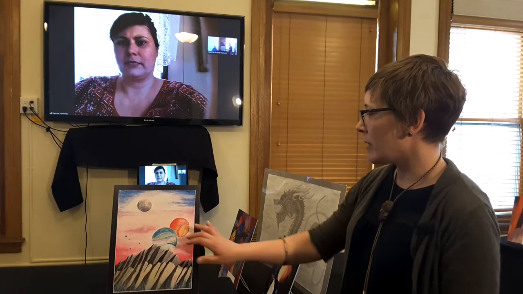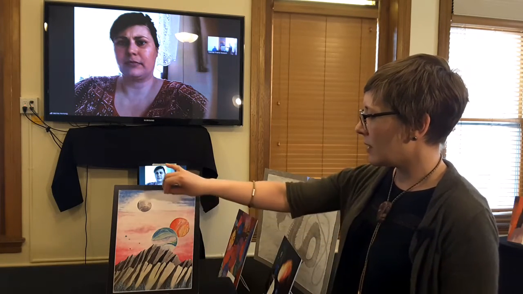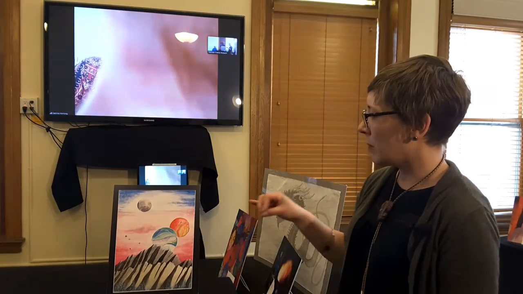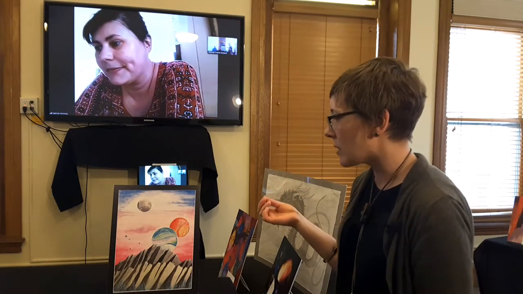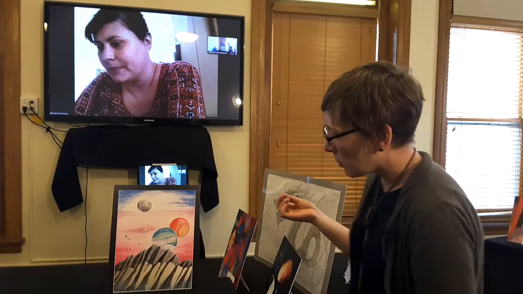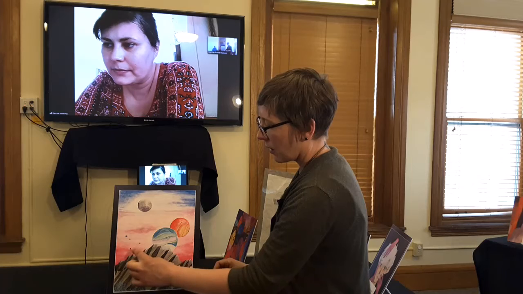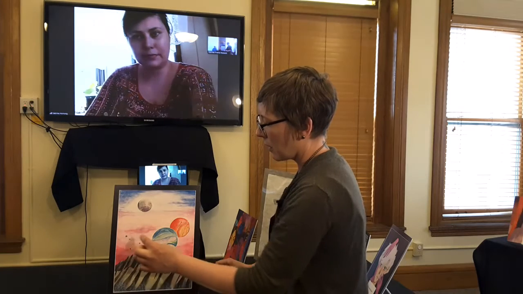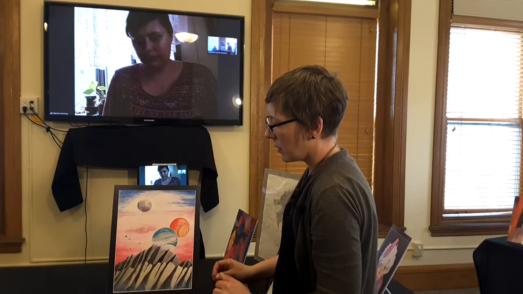And I like their choice of how they manipulated the planets, or maybe they're different phases of the moon. I shouldn't assume that they're planets. It could be different phases of the moon itself too. But there's tiny little phases happening in the background as well.